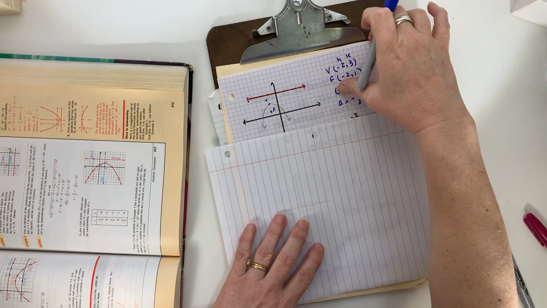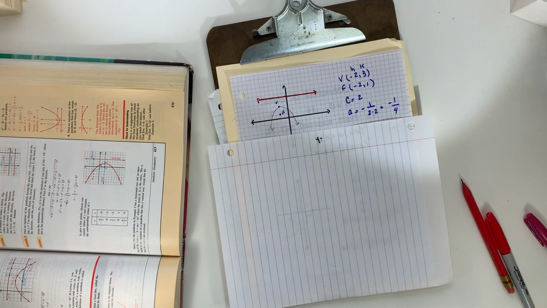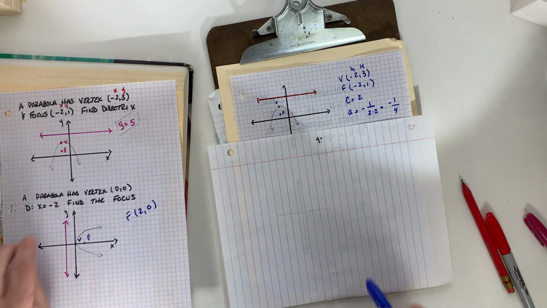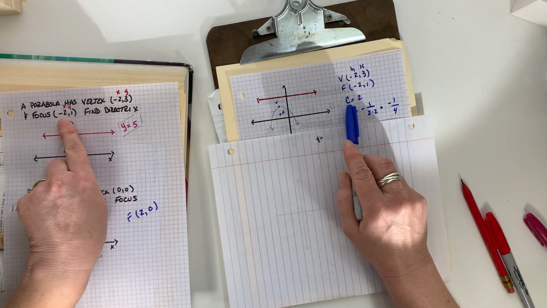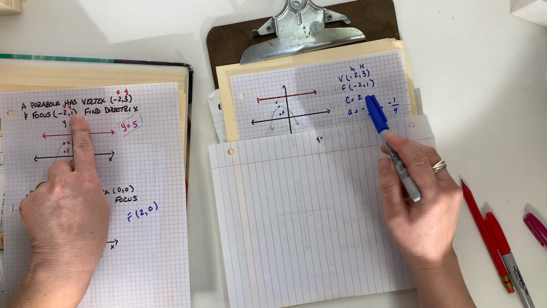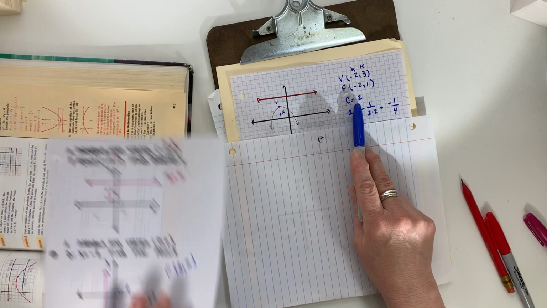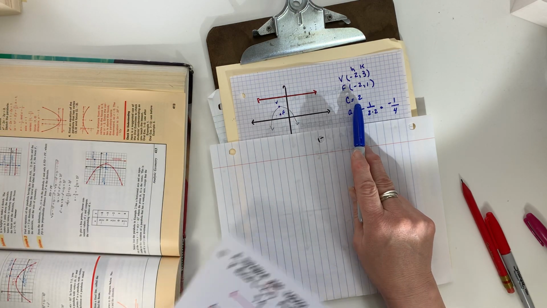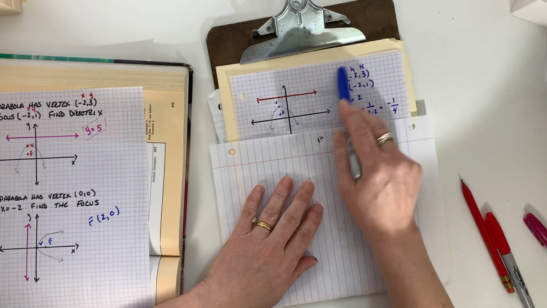Now, if I remember correctly, I copied the first problem, so let's see where that first problem is. Yes, okay. So the parabola has a vertex of (-2, 3) and a focus of (-2, 1). Find the directrix, which we did. First of all, we need to find out what c is. They're going to ask us, what is the equation for this parabola?